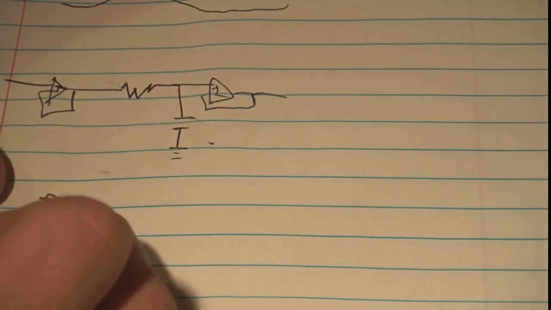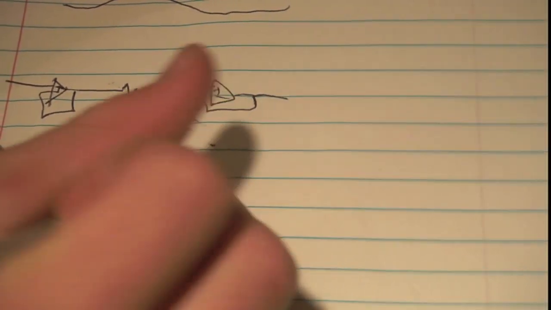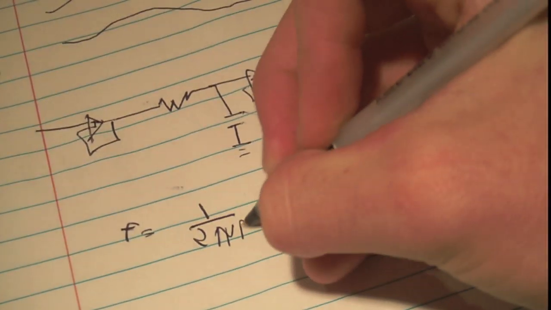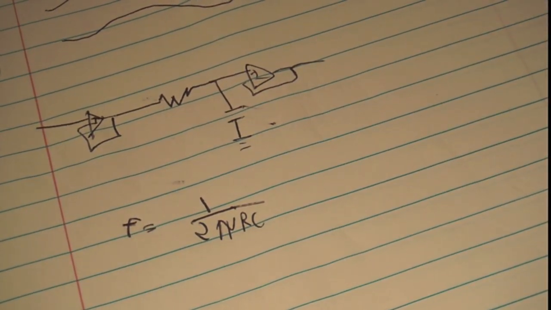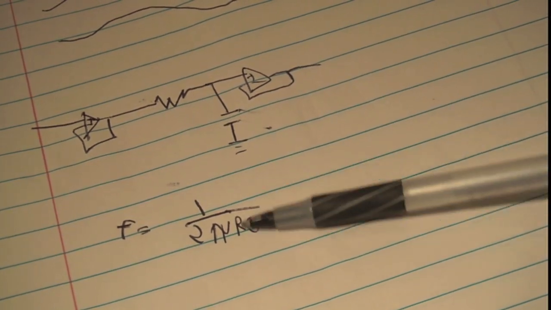Well, the cutoff frequency is equal to 1 over 2 pi RC, okay? 1 over 2 pi times the resistance times the capacitance. And these resistances and capacitances are in regular farads.